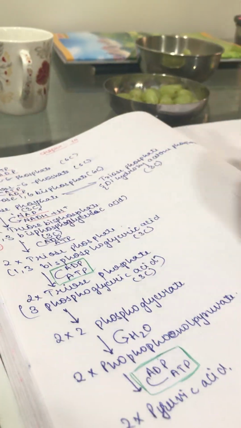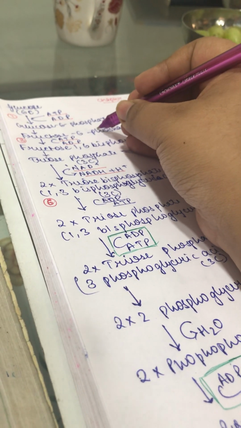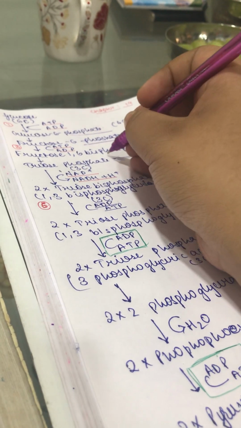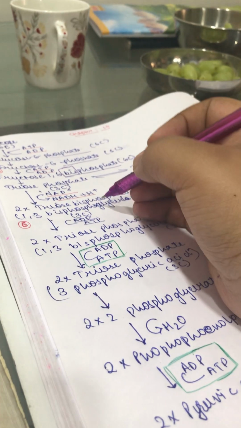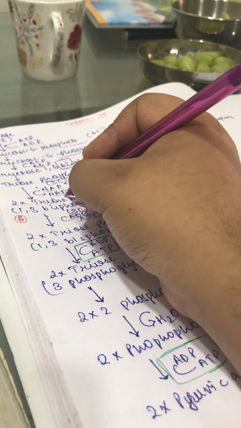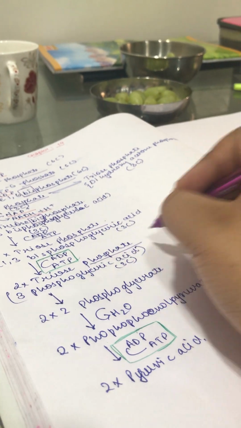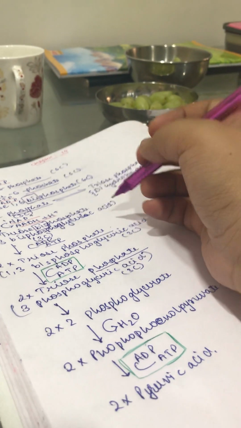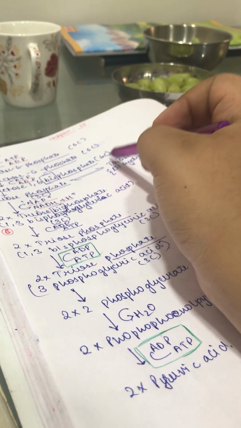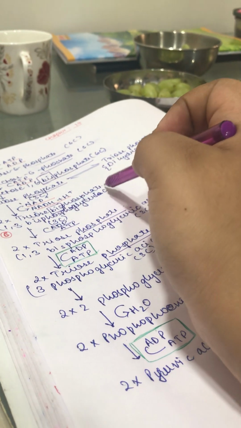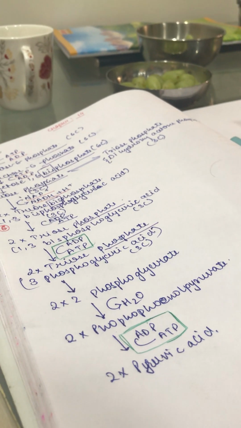Bisphosphate. Twice this phosphate is used. First is fructose 1,6 bisphosphate, and then 2 into triose bisphosphate, which is basically nothing other than 1,3 bisphosphoglyceric acid.